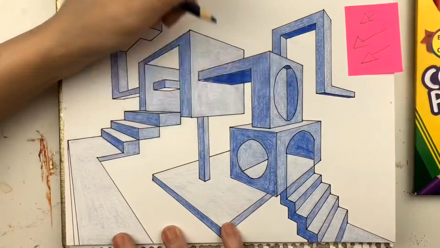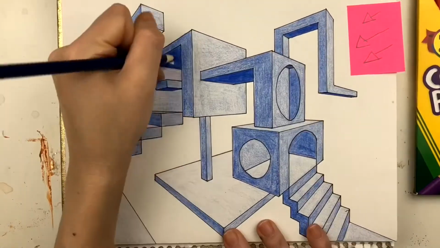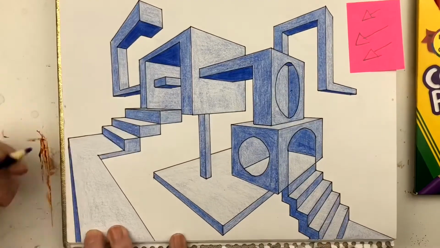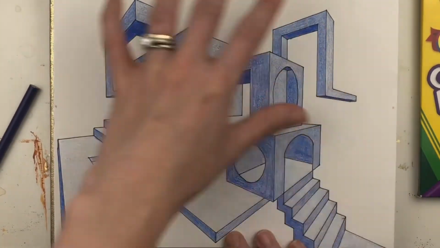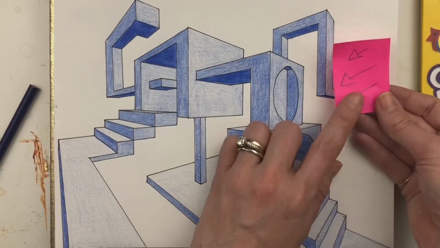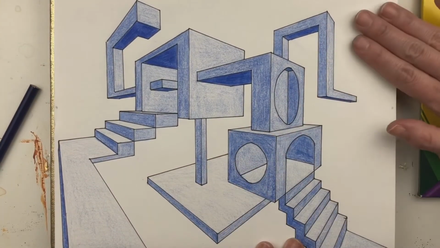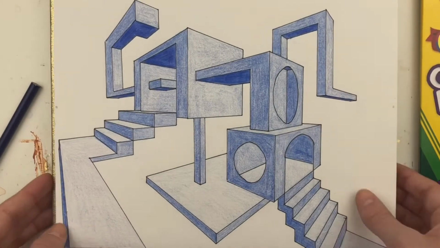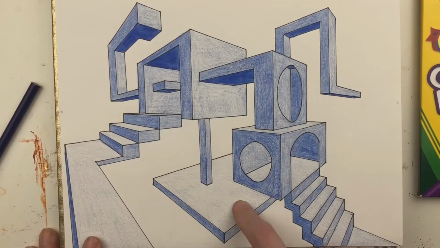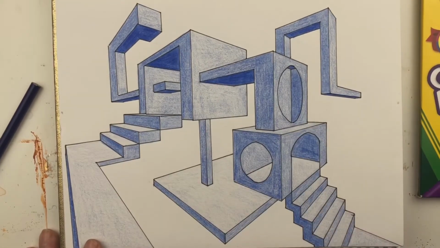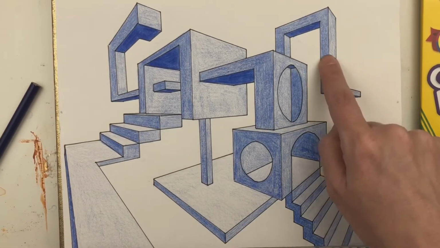Now, as you're working, if you have any questions about which planes should be your values 1, 2, 3, or 4, or about a specific situation, you can just let me know and I'll be happy to help you. But once you get finished, you can remove, or if you wrote it in pencil on your paper, erase your arrows for your light source. And then now you have a nice finished, complete shading project with your 2-point imagined architecture.